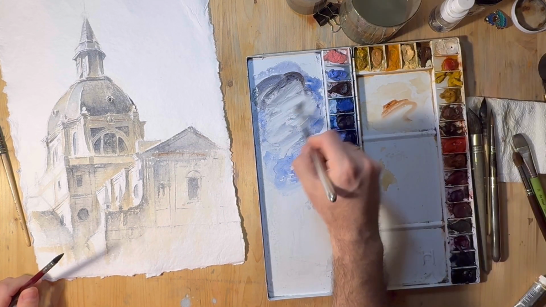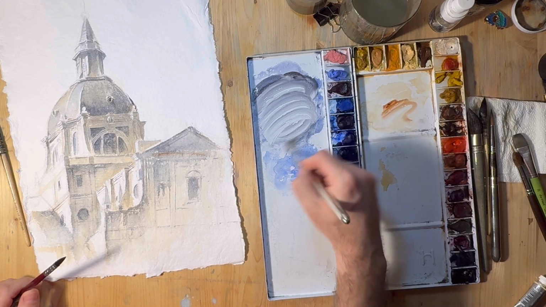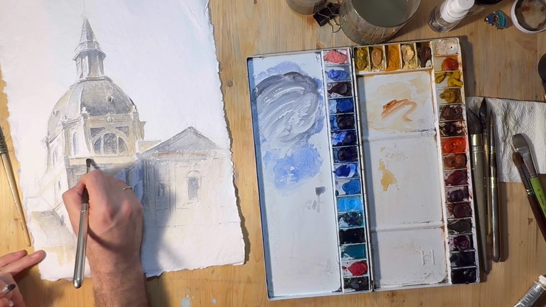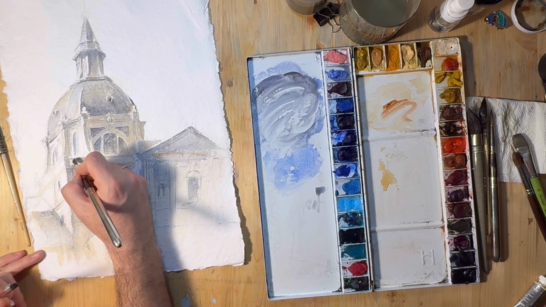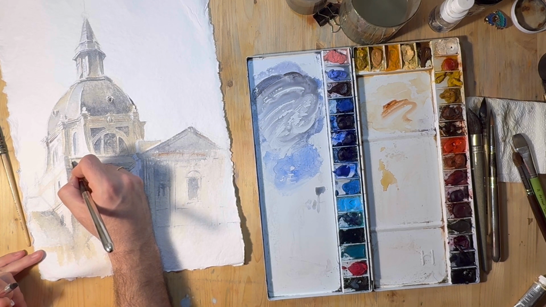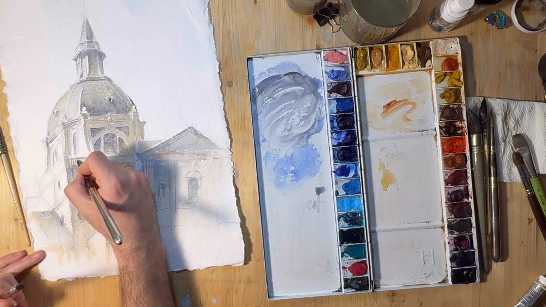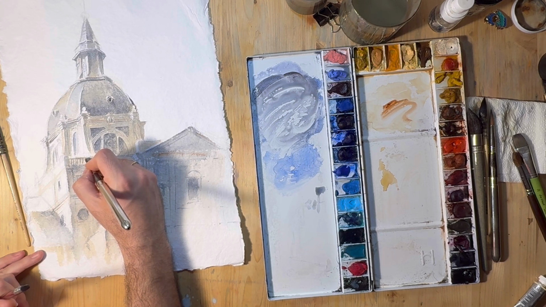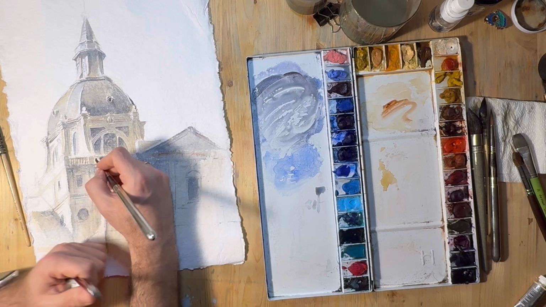Now there's a railing here, just in front of the dome, and I'm going to paint it now. You see that I left that area completely light. That's because I'm going to add the railing now, and if I didn't leave what's behind the railing light, you would not see the railing as well as you're going to see it now.